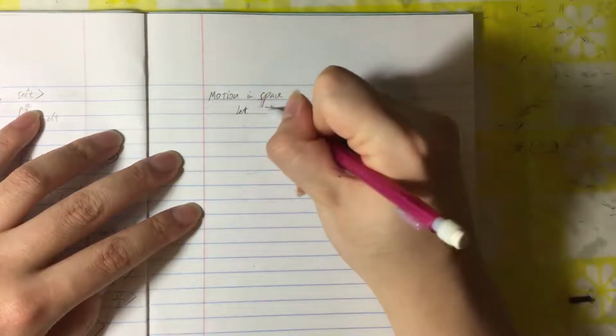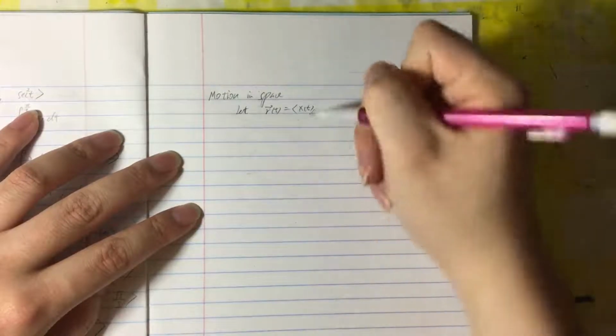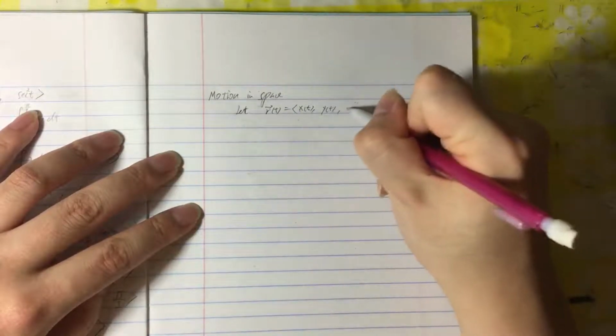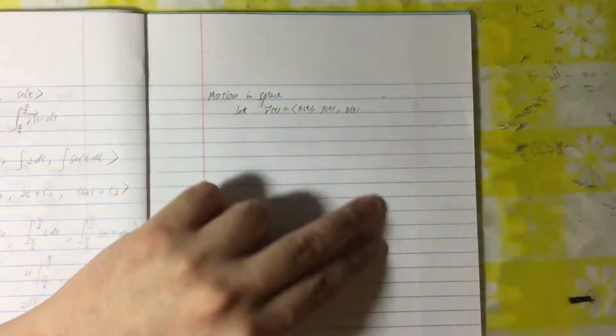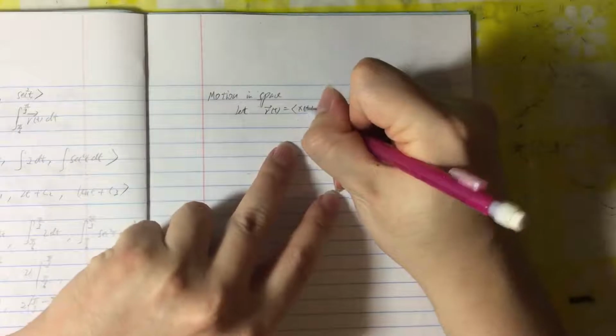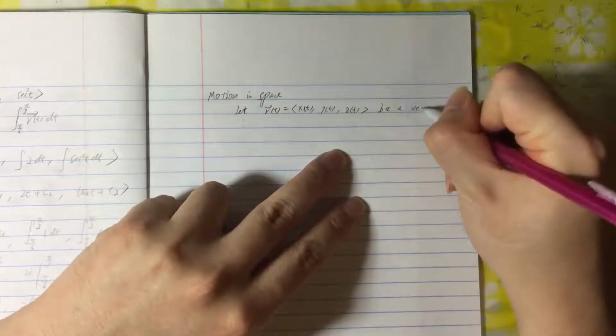Let R of t equal x of t, y of t, z of t be a vector function.